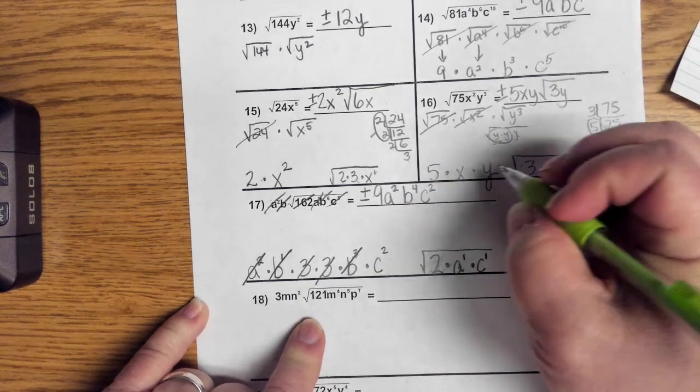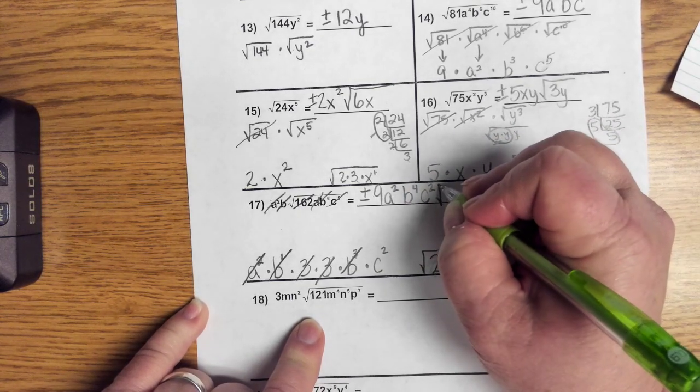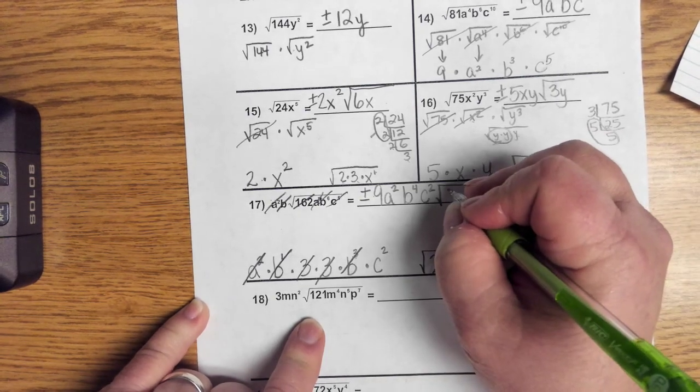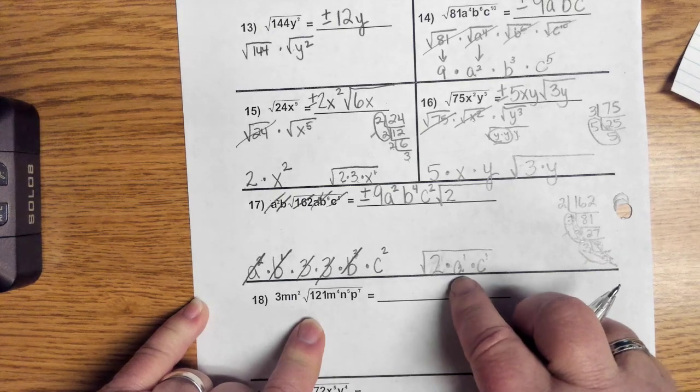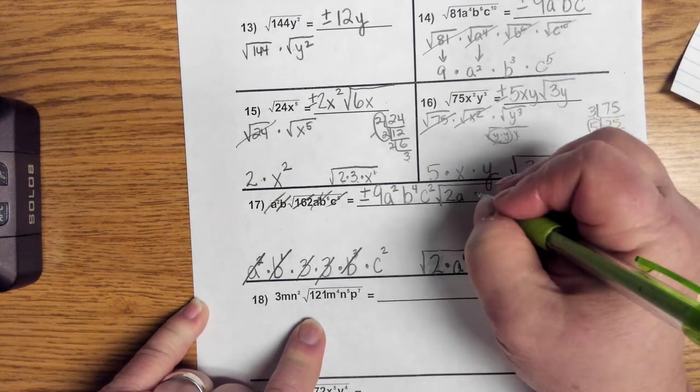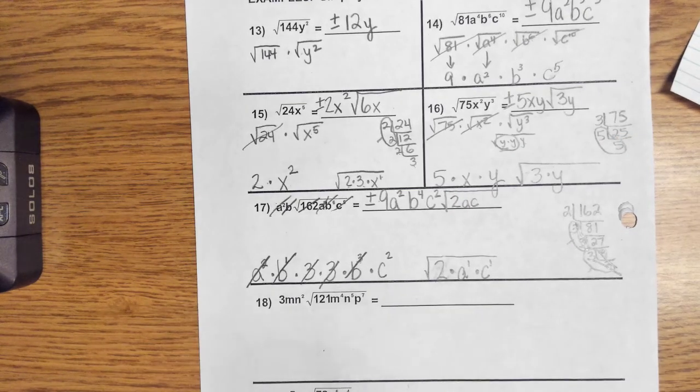Now I got to figure out what's going on inside. So here's my square root symbol. 2 doesn't multiply times anything, so I've got 2. A to the first doesn't have anything to go with it. C to the first doesn't have anything to go with it. And that is my final answer.